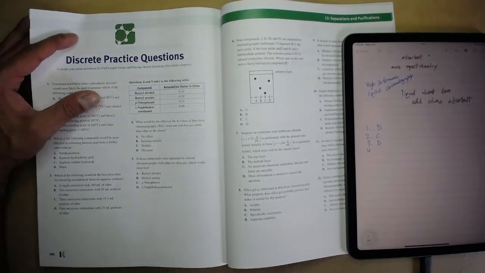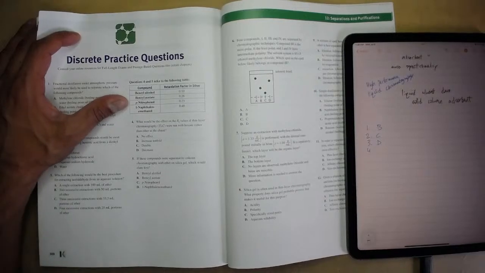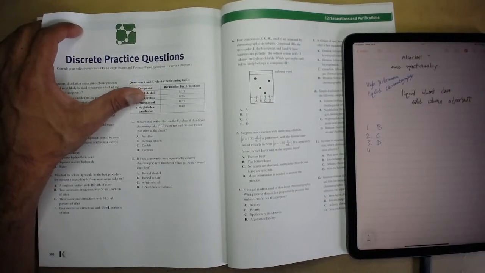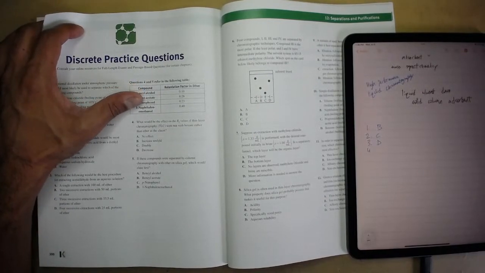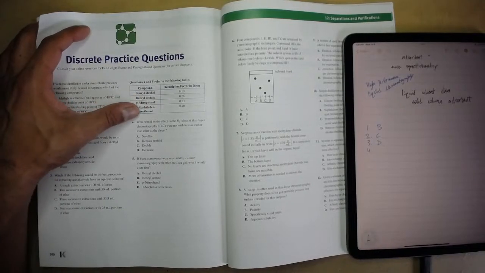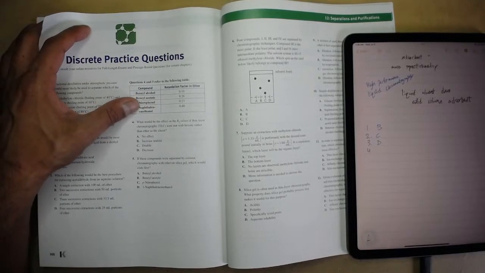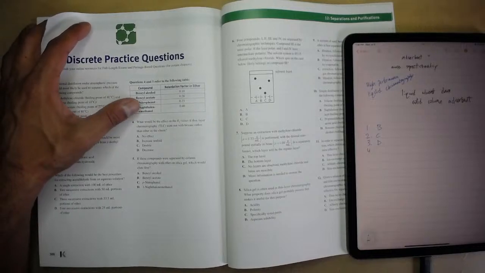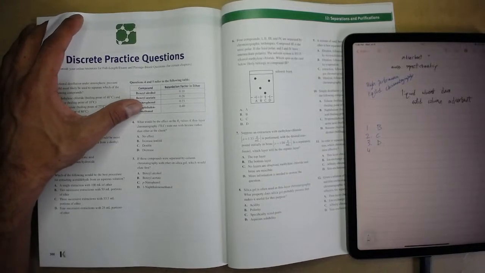We have an alcohol. We have a carboxylic acid. We have phenol, which is an alcohol with a ring structure, stabilized by a ring structure, and then a methanol, naphthalene methanol. So another alcohol, highly substituted alcohol.